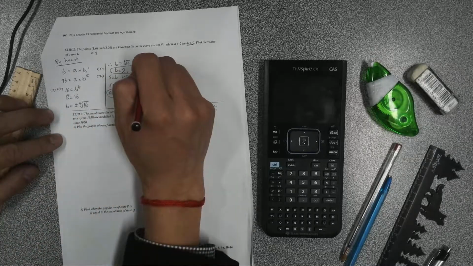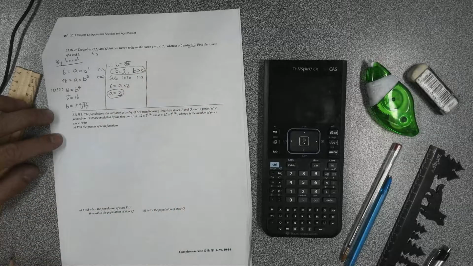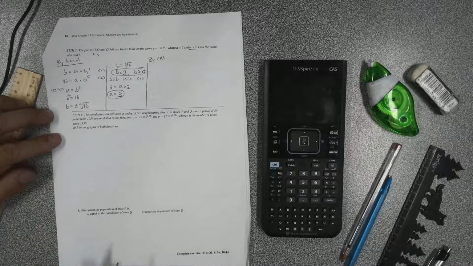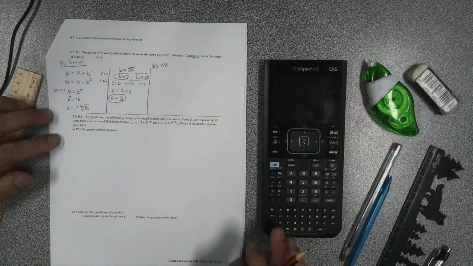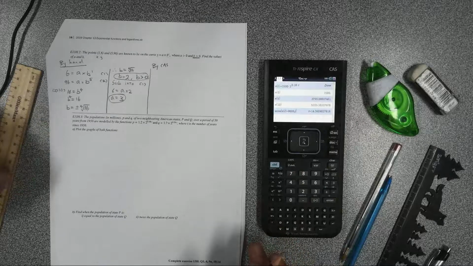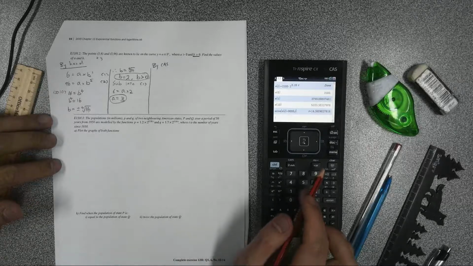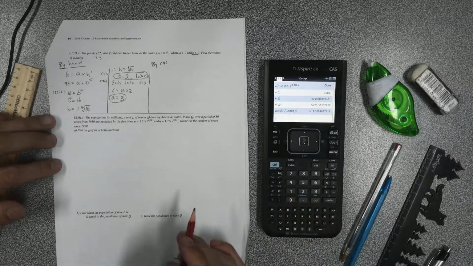Now that we've done this by hand, let's do this by CAS. To do this by CAS, there's a couple of ways. One way is to define it as a function, and then use the simultaneous equations solver to solve that function.